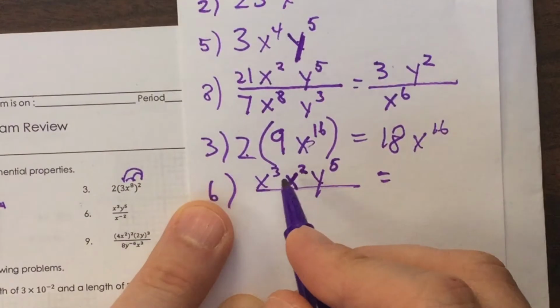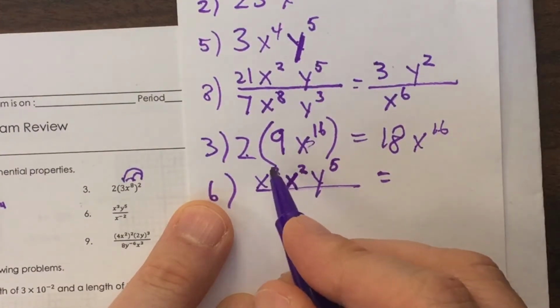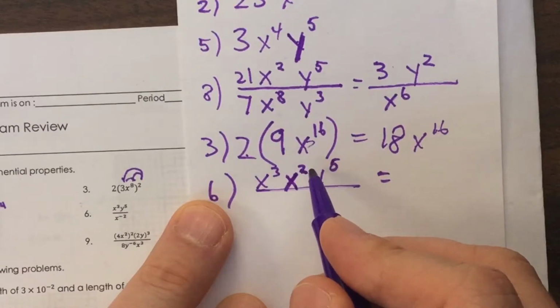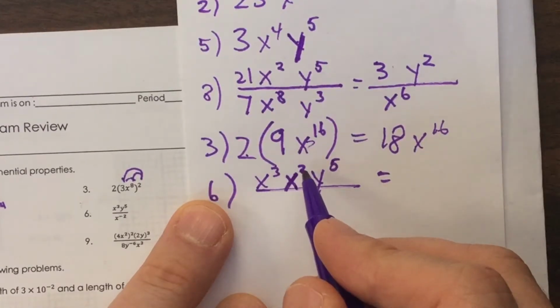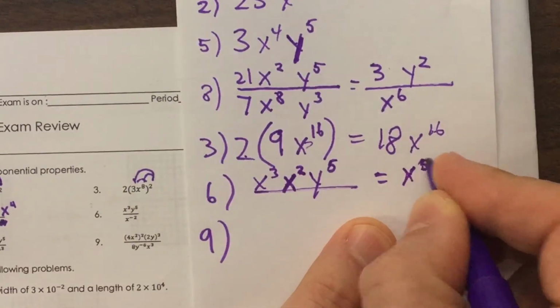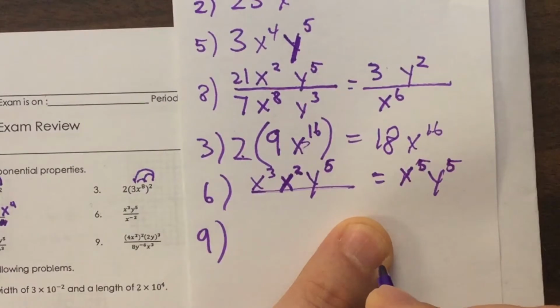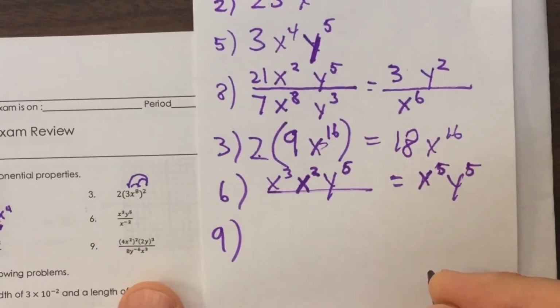And my exponent rules that I covered earlier, when you're multiplying the same base, you add those exponents attached to that base. So 3 plus 2 is 5. So we end up with x to the fifth, y to the fifth. That's number 6.